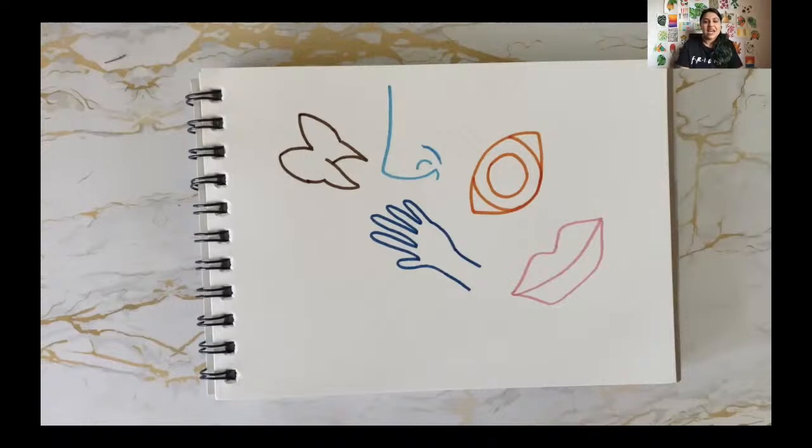1, 2, 3, 4, and 5. Okay, so the sea animal that compares to the human body's teeth is a shark. So we have teeth as strong as a shark, which is pretty fascinating, isn't it? Now let's move on to the next drawing that we have.